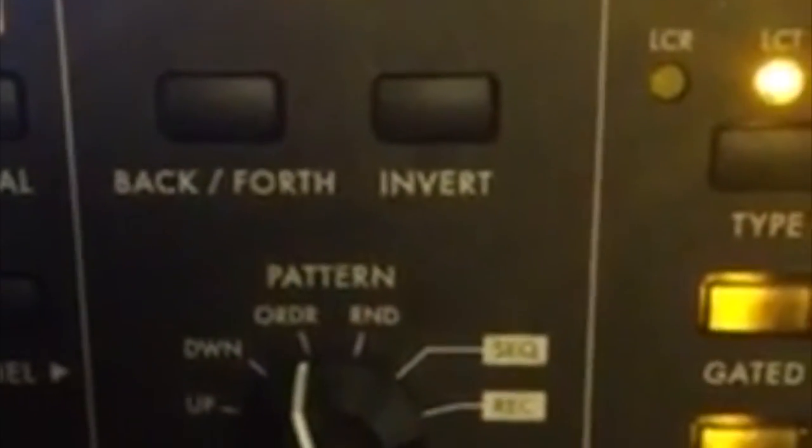Then the other thing is the pattern on the Sub 37. You can change it to different settings based on the keystroke order. I just use an ordered approach versus random. And of course the arpeggiator.